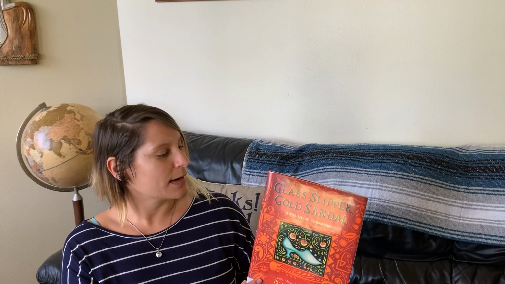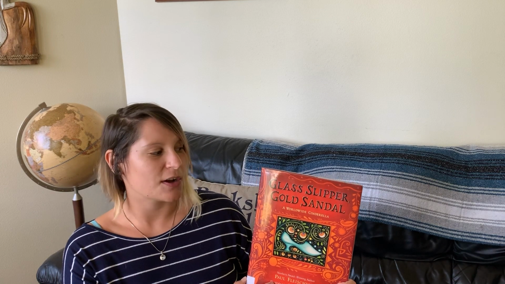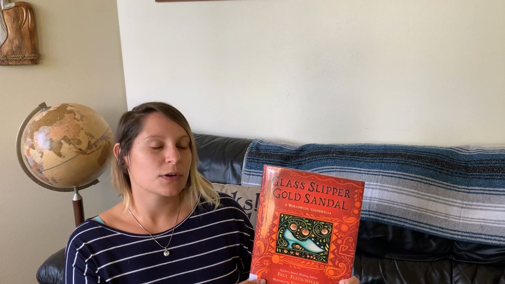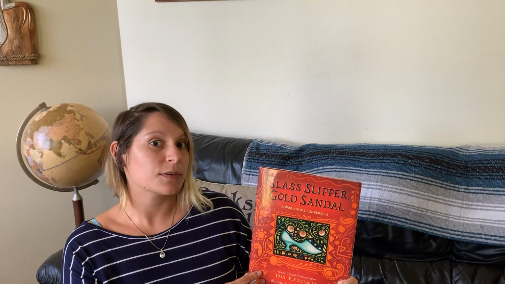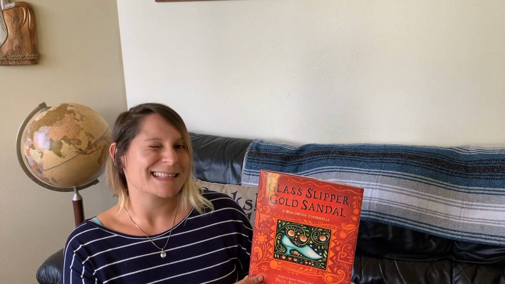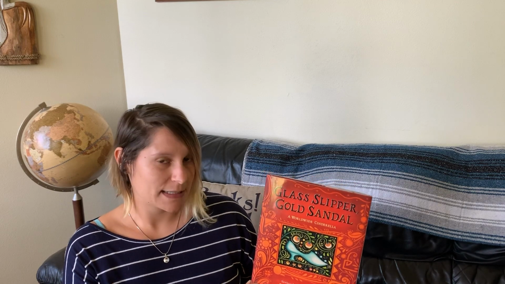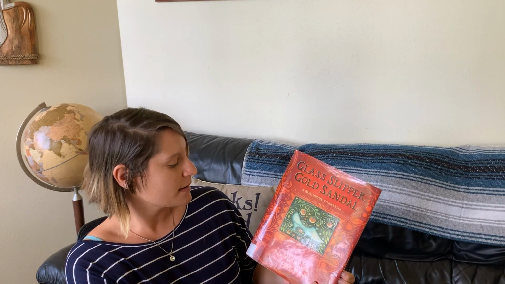Before reading, I would ask students, what do you predict the theme of this book will be based on the cover? Please remember that as we're reading the story, to look for figurative language and literal language. Remember, figurative language may not mean exactly what it says, while literal language means exactly what it says. So let's begin. Glass Slipper, Gold Sandal, A Worldwide Cinderella by Paul Fleischman.